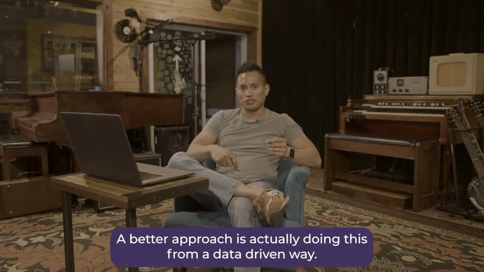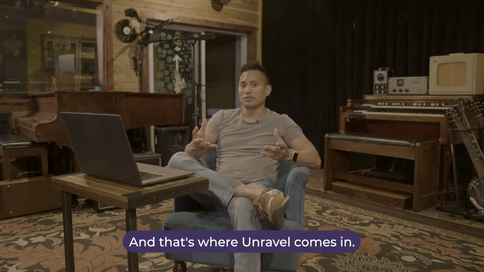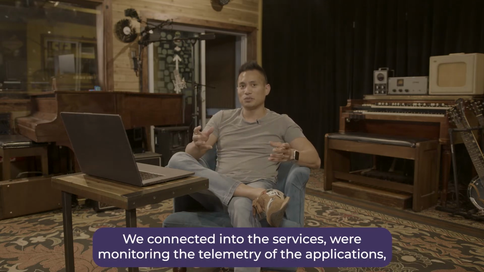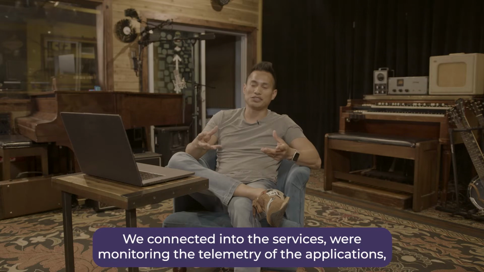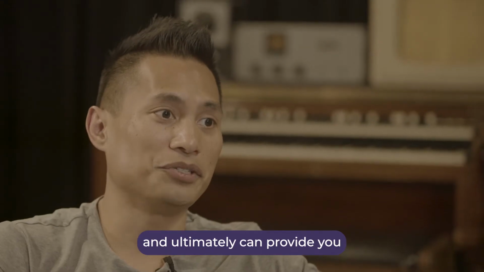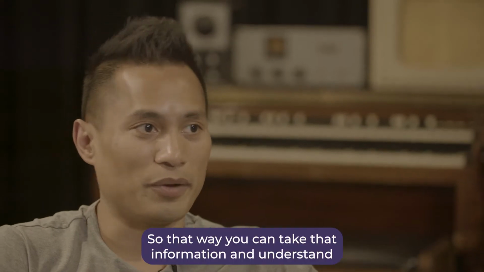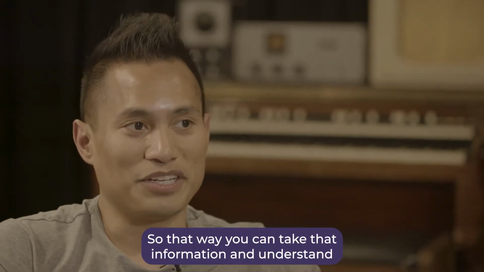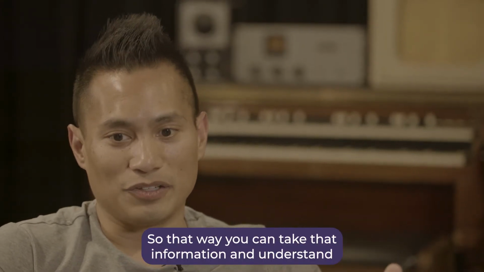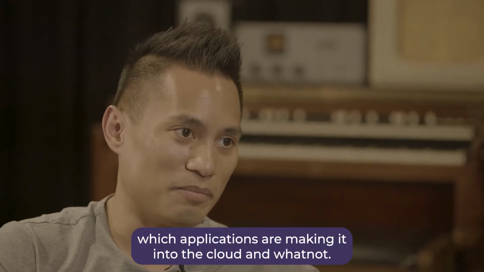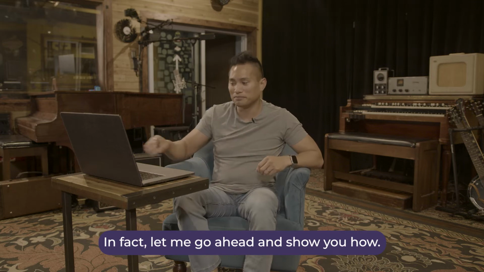A better approach is doing this in a data-driven way, and that's where Unravel comes in. We connect into the services, we're monitoring the telemetry of the applications, and ultimately can provide you an inventory of applications and their relationships, so that you can take that information and understand which applications are making it into the cloud and whatnot. In fact, let me go ahead and show you how.